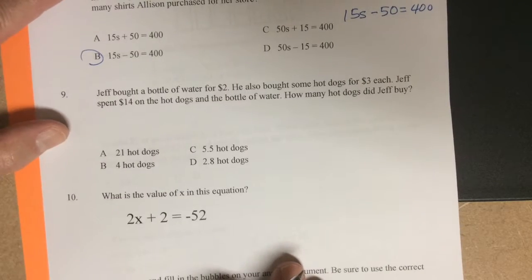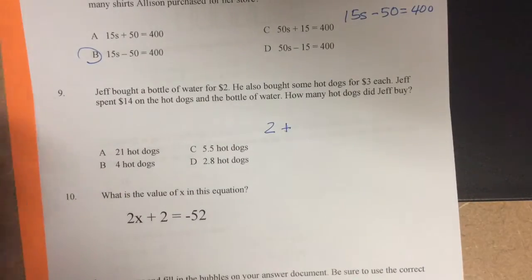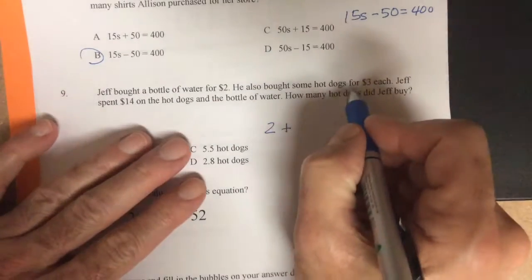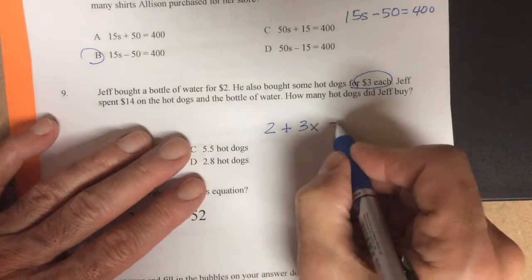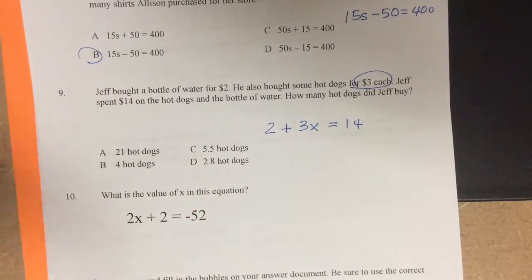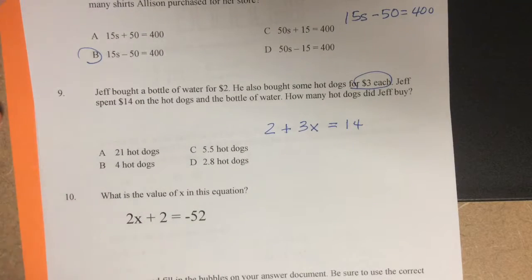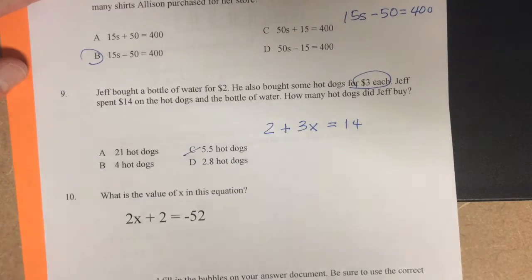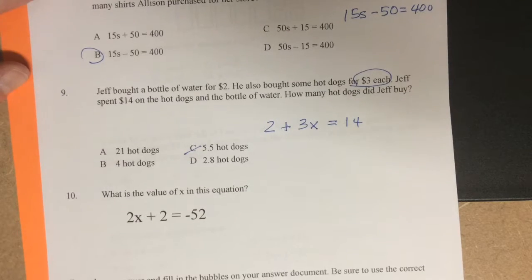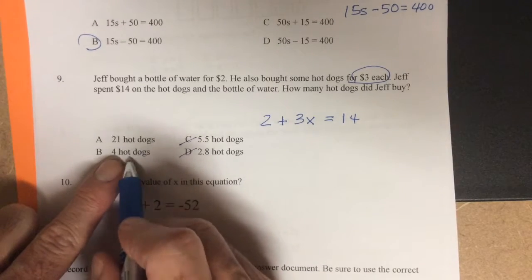Number 9, Jeff bought a bottle of water for $2. One time, just bought one bottle of water. And he bought some hot dogs for $3 each. 3x. The total he spent was $14. We could guess and check, but I will tell you that even if you don't know math, he's not going to buy 5.5 hot dogs, because if he asks for a half, they're not going to sell it to him. He's definitely not going to buy 2.8 hot dogs. Impossible. So the answer has to be 21 or 4.